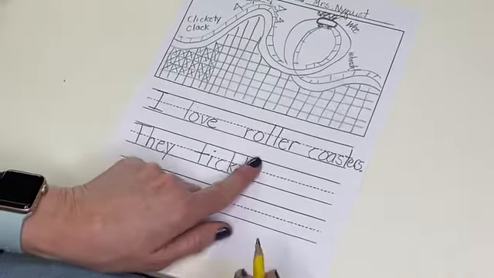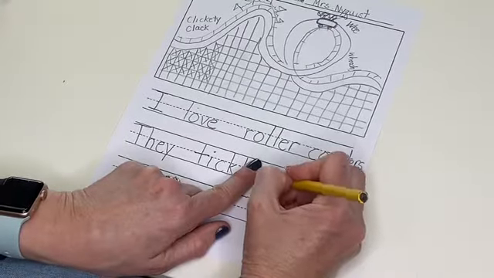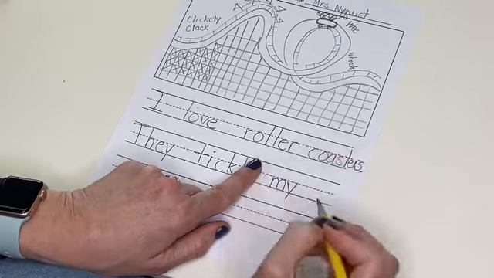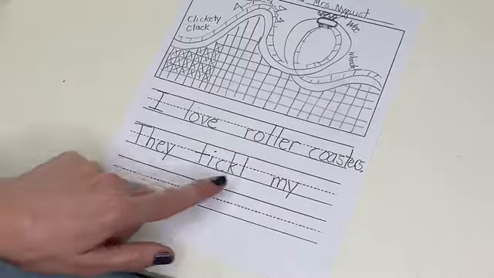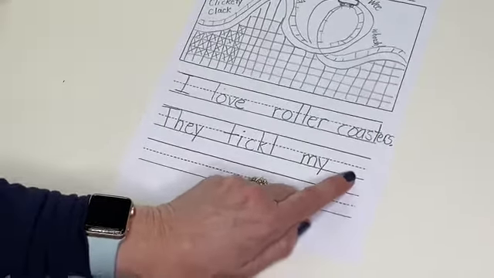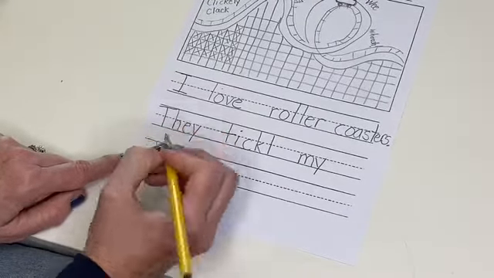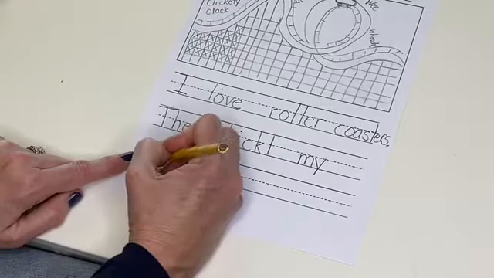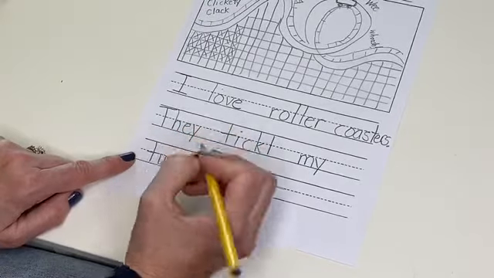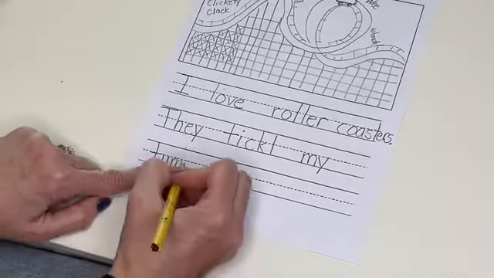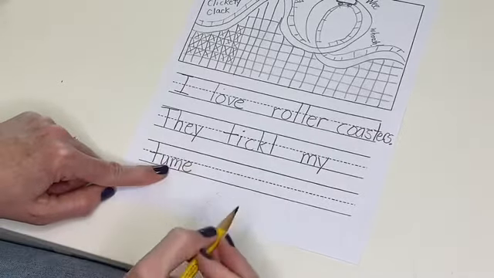They tickle my, M-Y, that's a sight word. They tickle my, I'm out of room here, so I'm going to come back down here. Tummy, the sounds I hear.